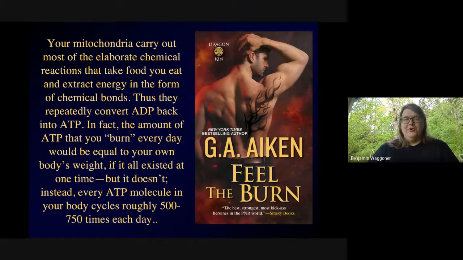And the burn is the fact that you burn an amount of ATP every day, breaking it down into ADP and phosphate. If you could burn all of it at once, it would be equal to your own body's weight. Now, it's not, because your body's not made of nothing but ATP. But what happens is that every ATP molecule in your body cycles 500 to 750 times every day.